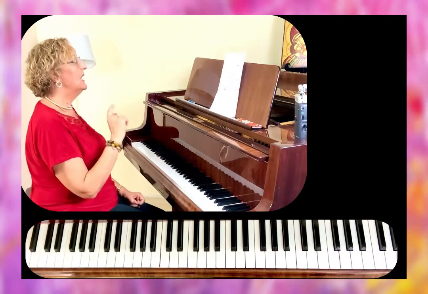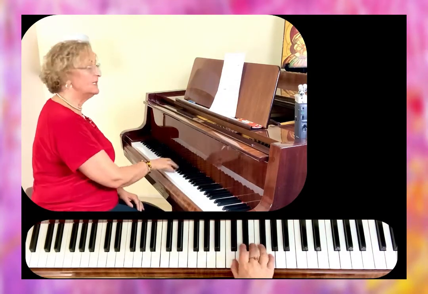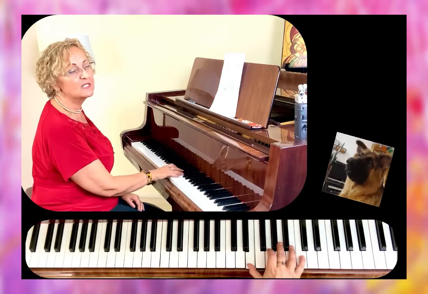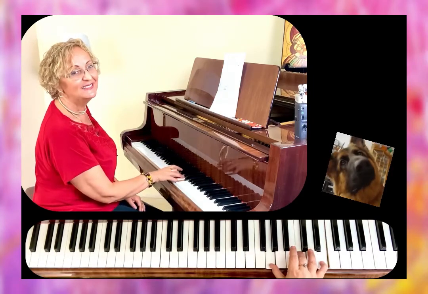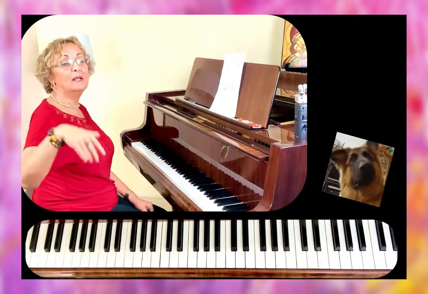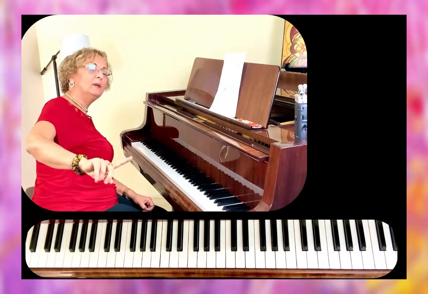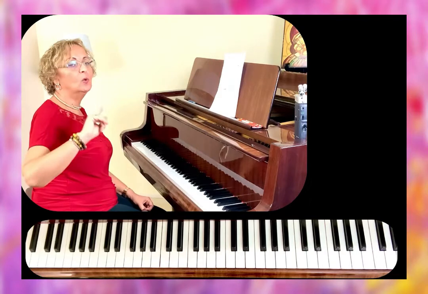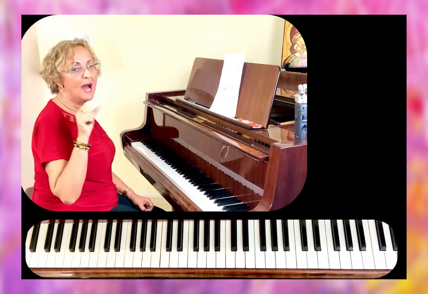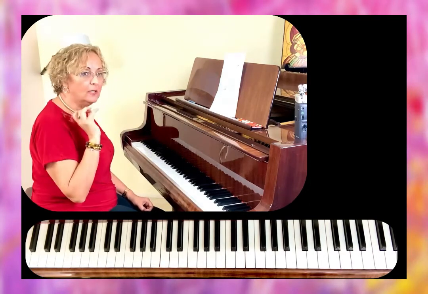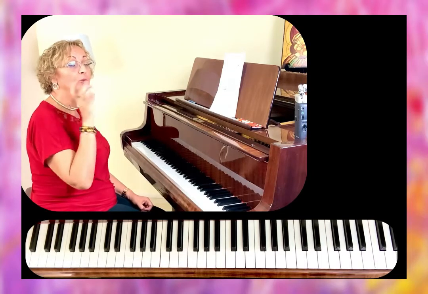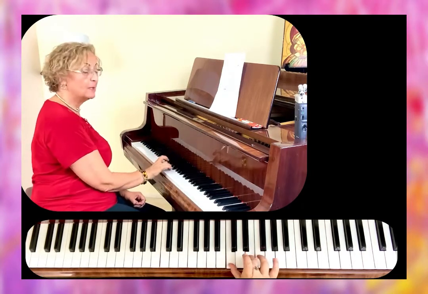Now, once you do this and understand the concept of inversions, it will make more sense when I said in the first video, if you remember, that the name of the chord is given by the bottom note, but only when it's in a position of 2 thirds or 2 skips.